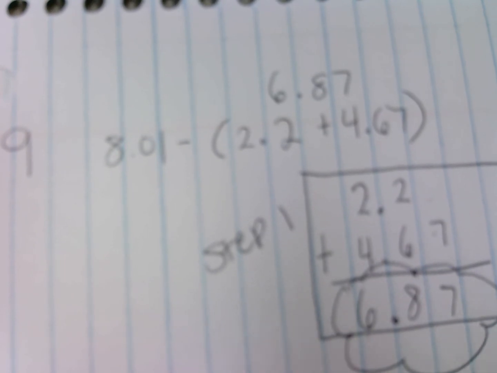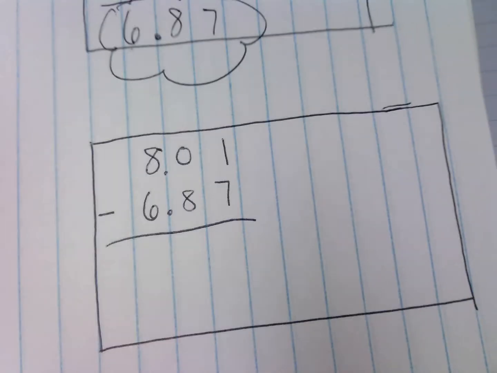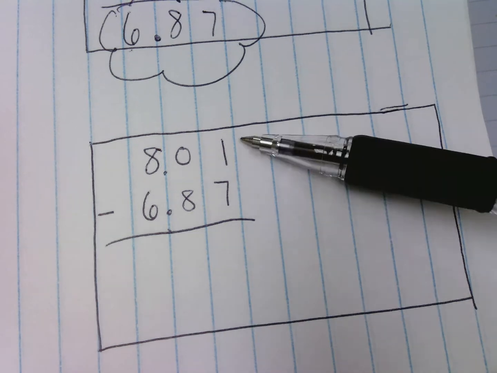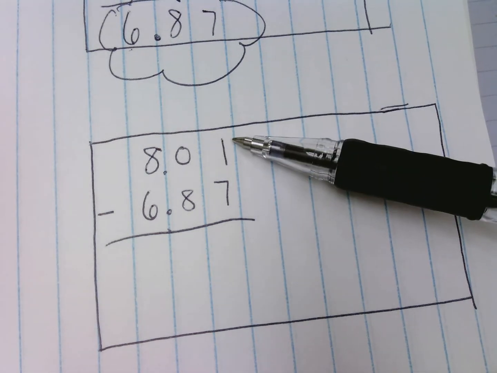My step 2 is 8.01 minus 6.87. So I'm going to go over here and write it out. 8.01 minus 6.87. Notice that I always line up the decimal points, whether it's an addition problem or not. To line them up is making sure that you have all of your order of operations and your place values in order. So, and that's also why these lines are very helpful and I try to follow them.